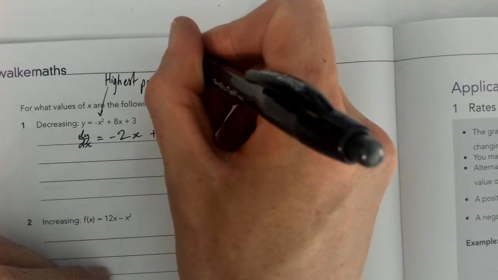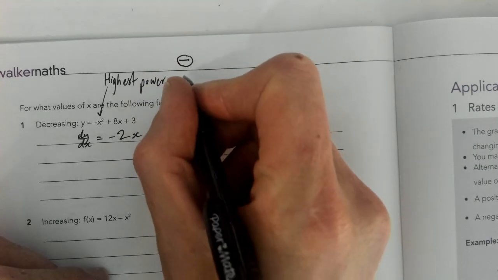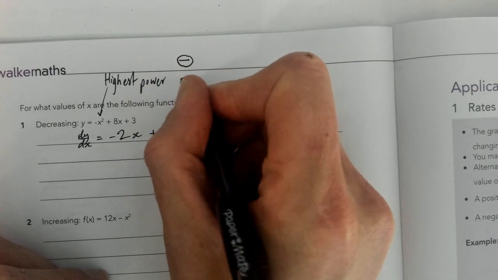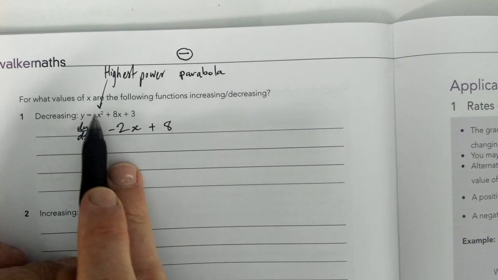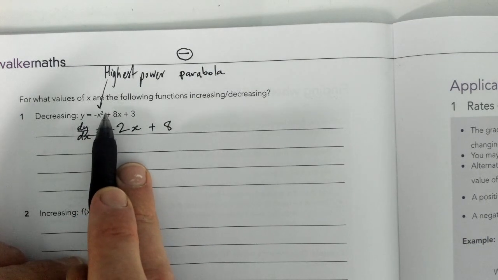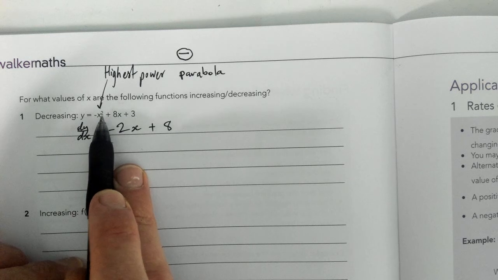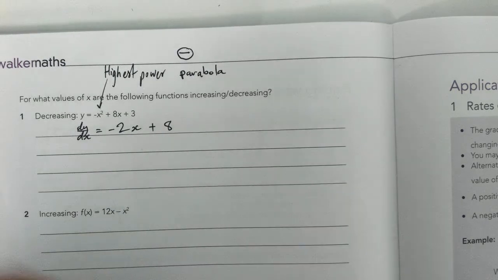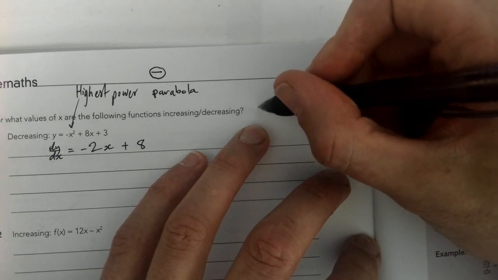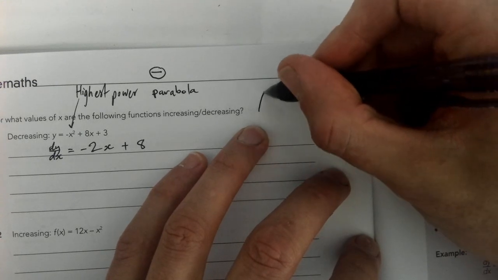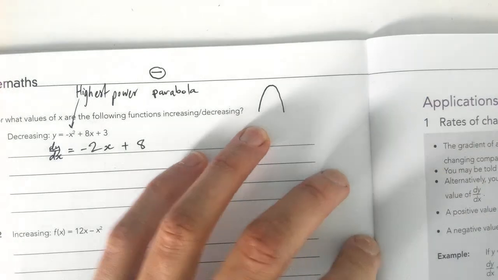This one is a negative, and it is a parabola. Because we've got a negative in front of it, and it's to the power 2, it's a negative parabola. So the picture is going to be a sad or negative parabola. It's going to be like this, right?